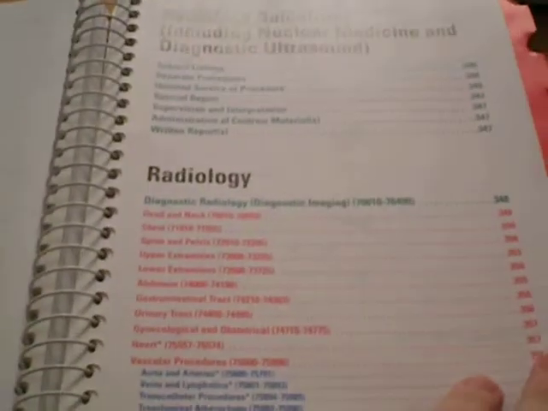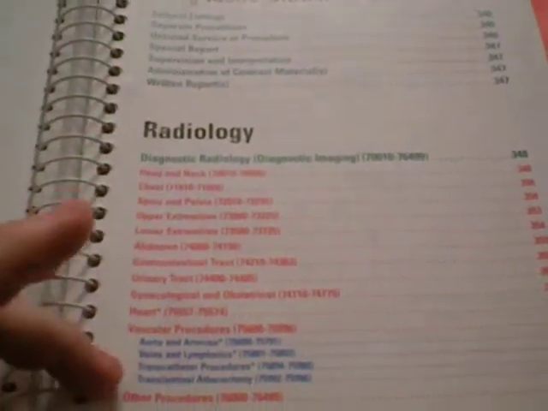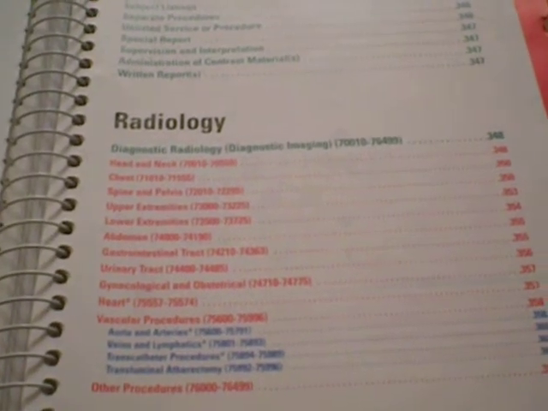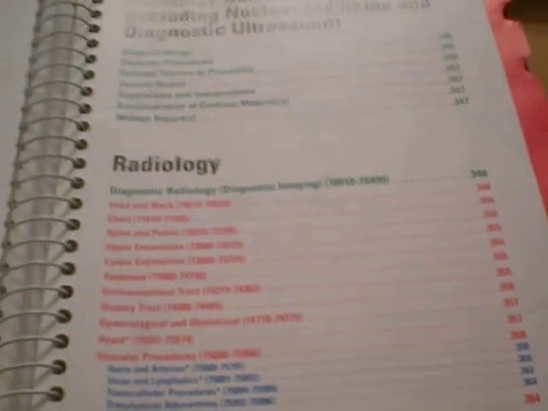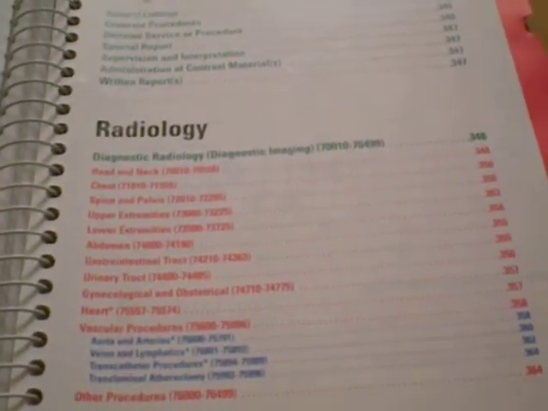Okay, as we go through the radiology section, notice how it's organized. It has particular sections, and then within that, these red areas are anatomical sites. So it's pretty easy to find a code if you know A, what test is being done, and B, where it's being done at.